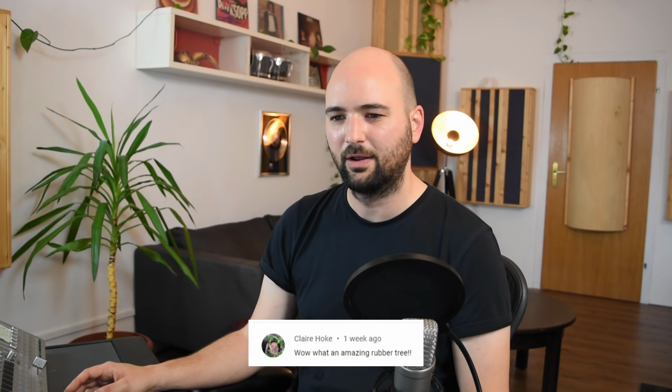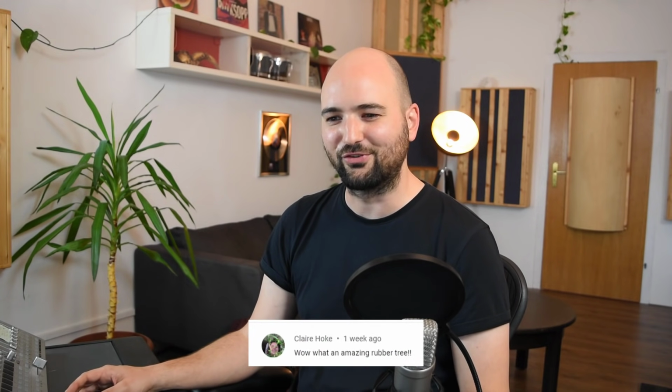Good question. Here's another comment from Claire Hoke. Wow, what an amazing rubber tree. Yeah, that rubber tree was amazing. Unfortunately, it died after I took some clippings, and there's a little brother of that rubber tree living down there, which is doing fairly well. But the original, unfortunately, did not survive, and now I've got a palm tree. I hope you like it just as much as my rubber tree.